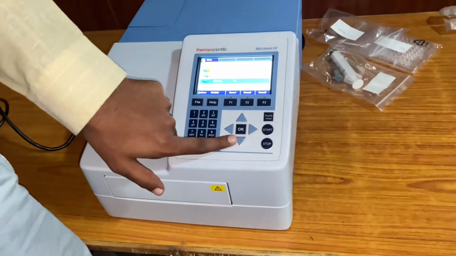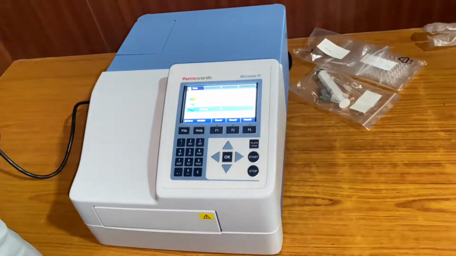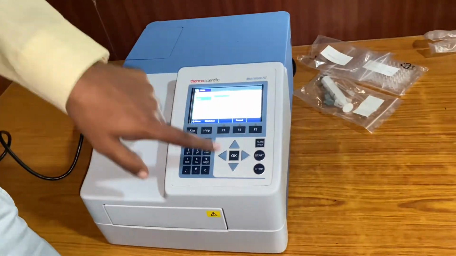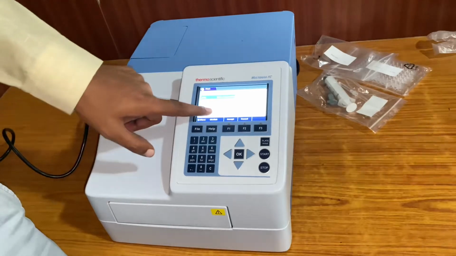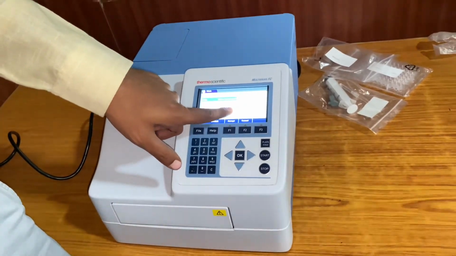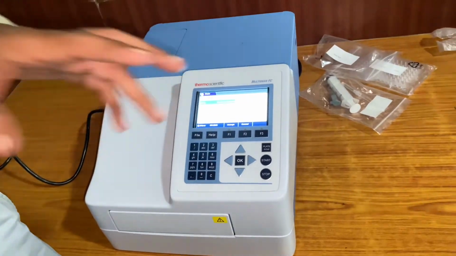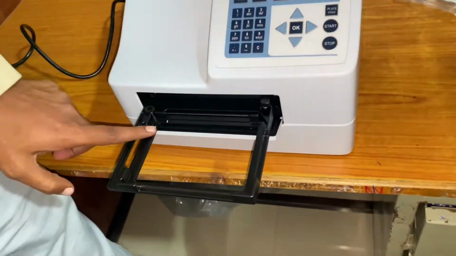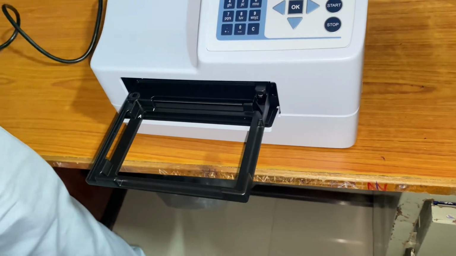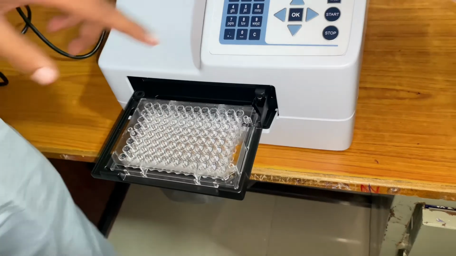In protocol, after you load sample and reagent, there may be a shaking option, measurement or in the background. Maybe I will just take before. We have to define the time, how much time, 5 seconds or 1 minute. This will be defined based on the kit you are using, so based on the protocol. The plate always should be in this direction. Here you see plate A1.